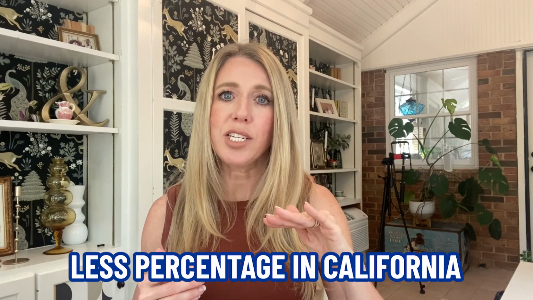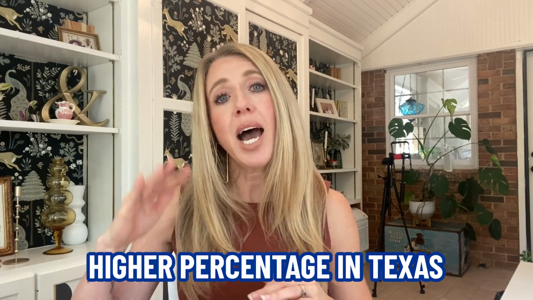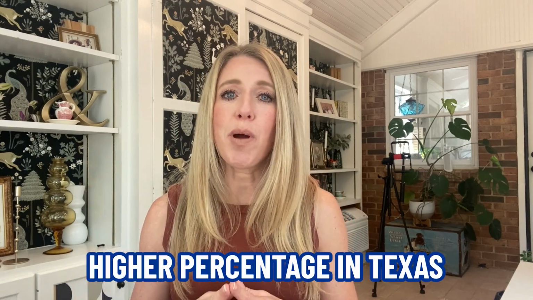I will say though that the property taxes here in Texas are a little bit higher than California, but that is greatly offset by a couple of things. It's offset by the fact that we don't have a state income tax. And then it's offset by the fact that you might be paying a lower percentage in California on your property and a higher percentage here in Texas, but the properties are so much cheaper here. The houses are so much cheaper.